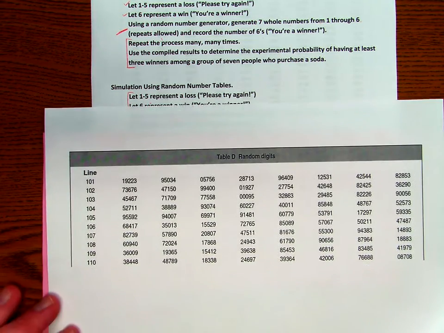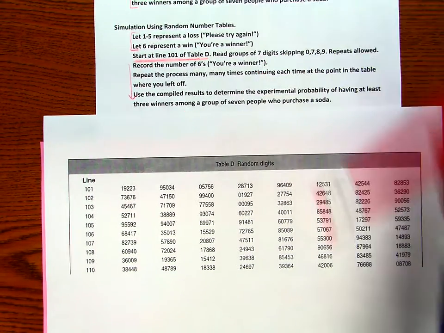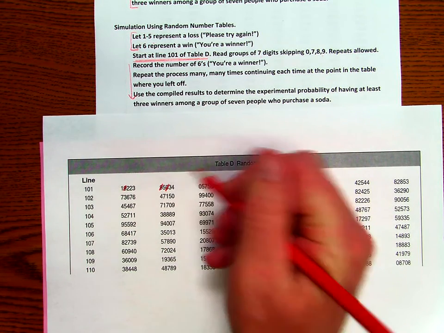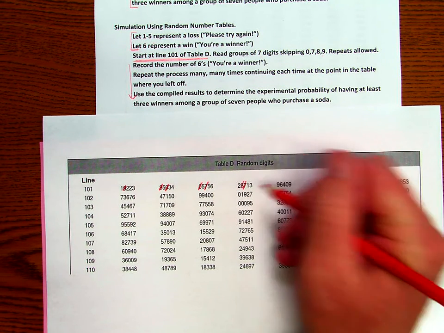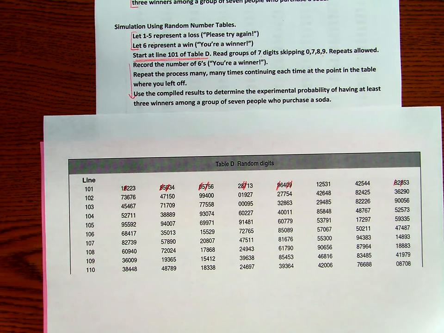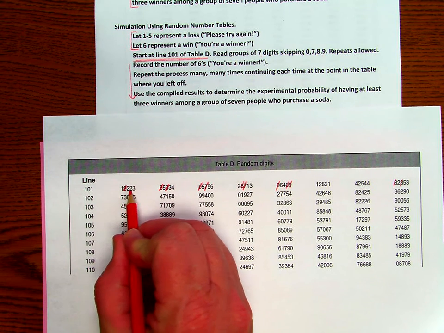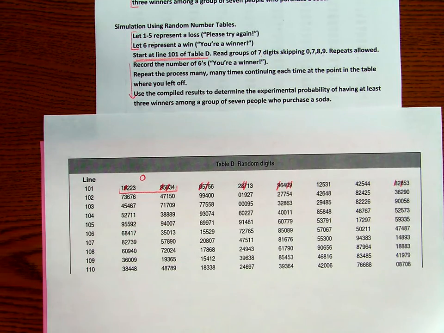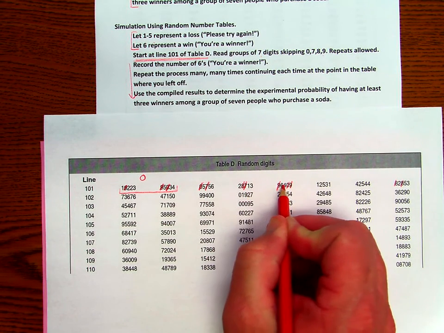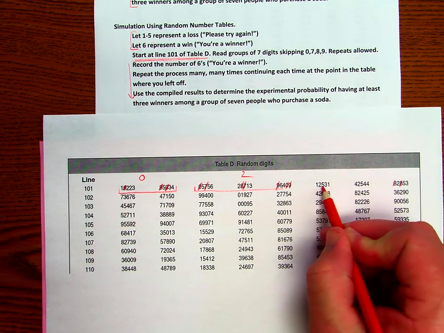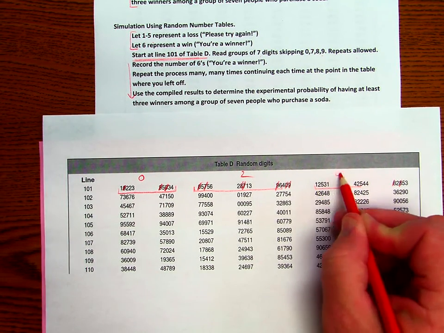So just to begin the process of what it would look like for the first couple trials. What I'm going to do is first cross out what we're going to be skipping. So we're skipping 0, 7, 8, 9. So I was just looking at the first line going across. I already crossed out the ones we're going to be skipping. So the first group of 7 digits would be 1, 2, 3, 4, 5, 6, 7. So right there we have our first group of 7 digits, no winners. Here's our second group of 7 digits. We got 2 winners. There's our third trial, no winners, and go through.